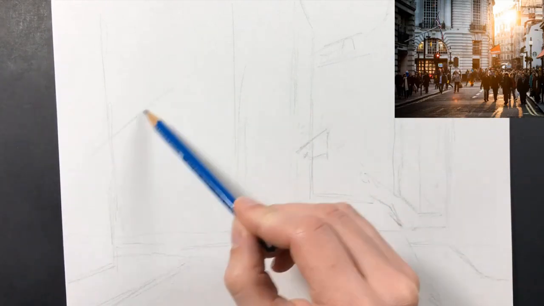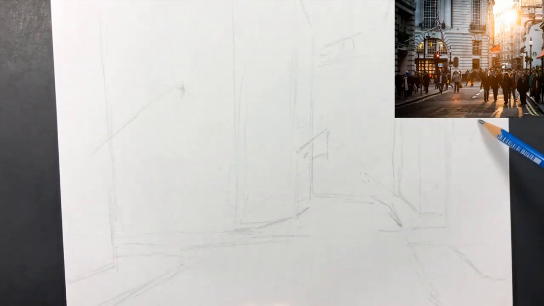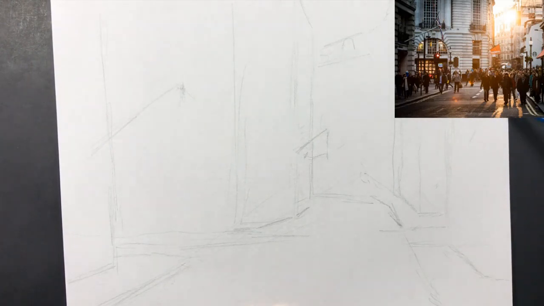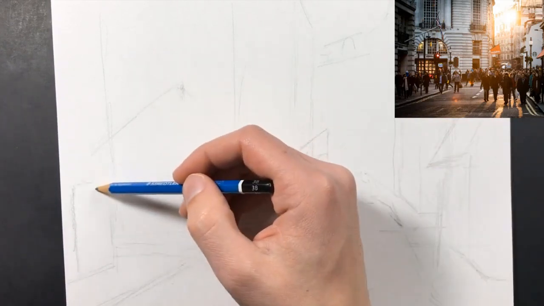And I can't stress enough how important it is to make sure that you keep everything very light in this first phase, because it's very hard to just go straight into drawing a perfect drawing of architecture. And so by drawing it in very lightly, you're going to be able to go in there and keep reworking it, erasing areas, and just making sure that it all looks correct. Now I'm going to go ahead and start adding in more detail.